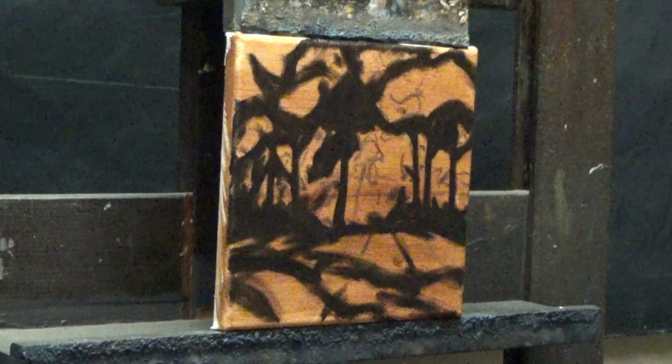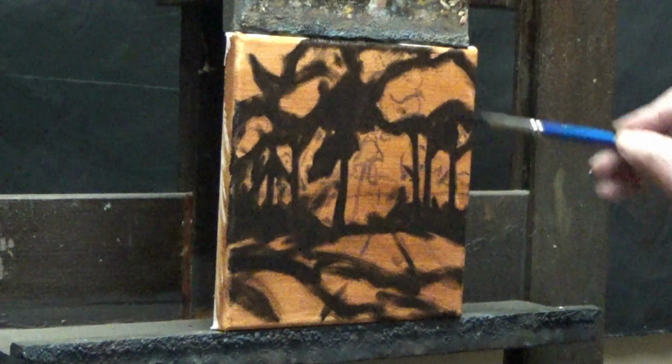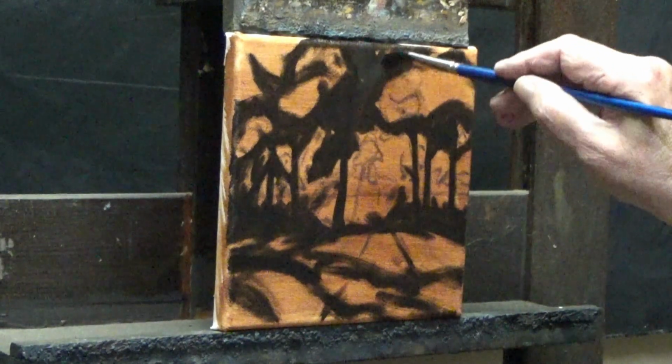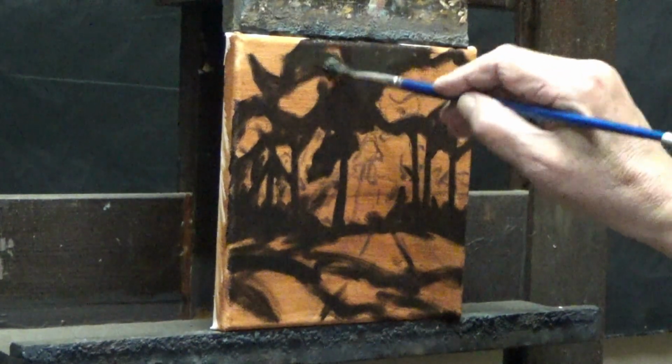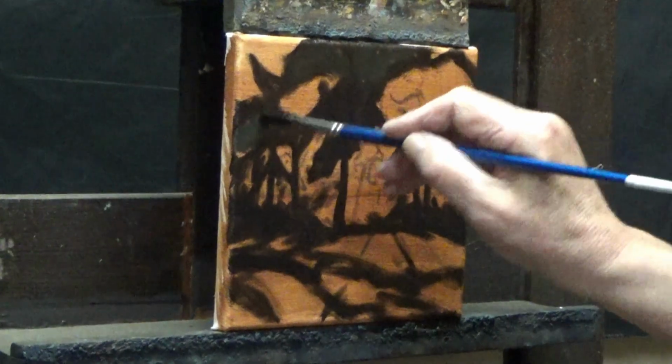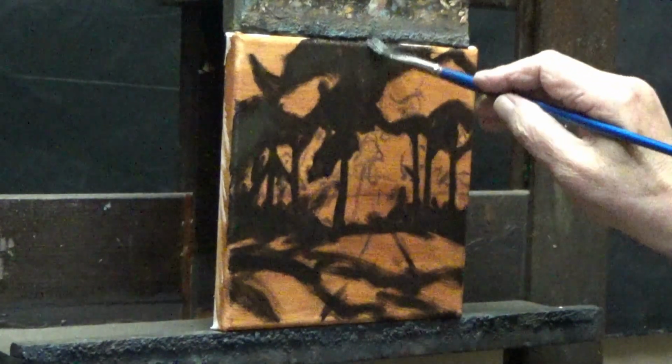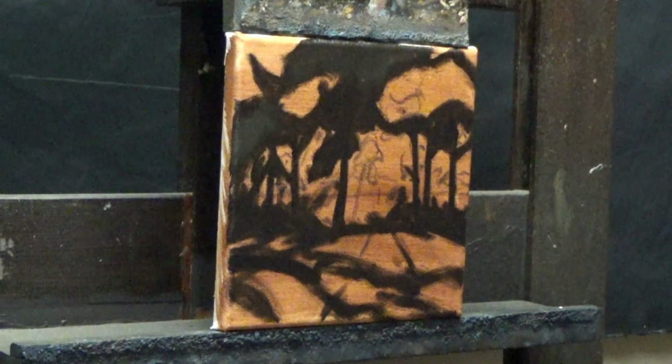I'd still like the, I want these treetops to be dark. Maybe I'm making a mistake by even going a little bit lighter right now. Maybe I should be staying darker.